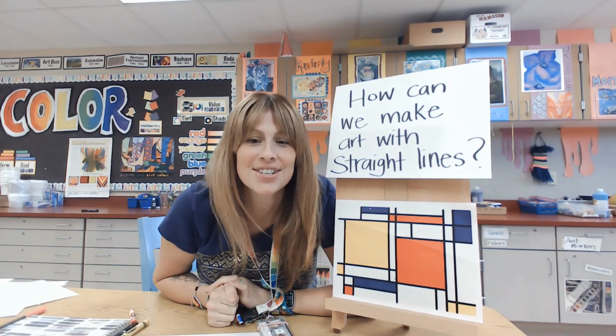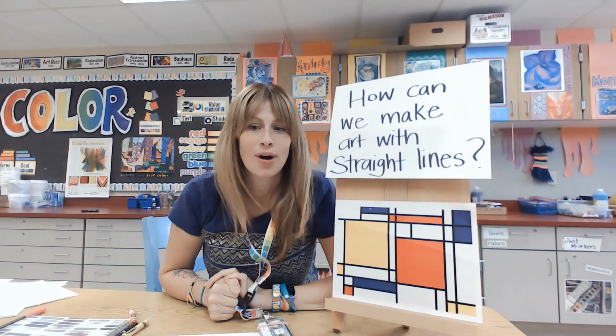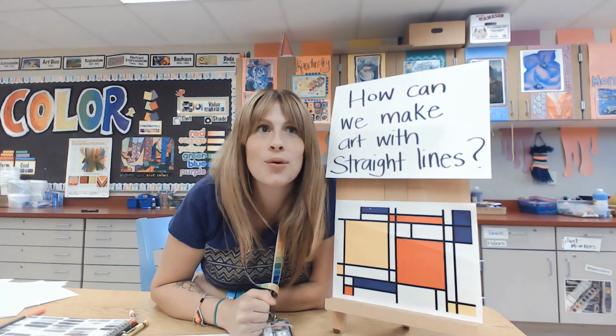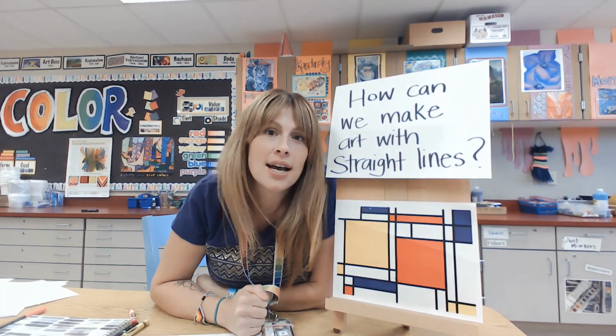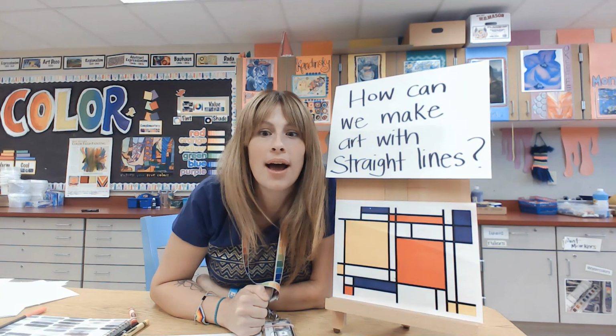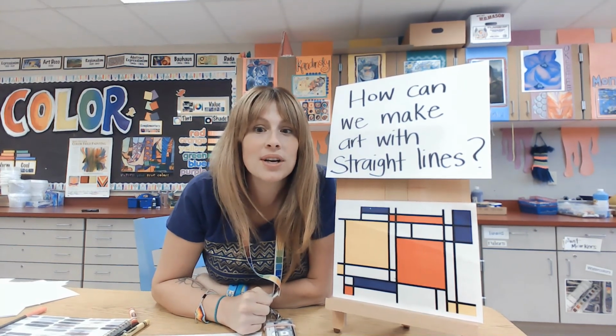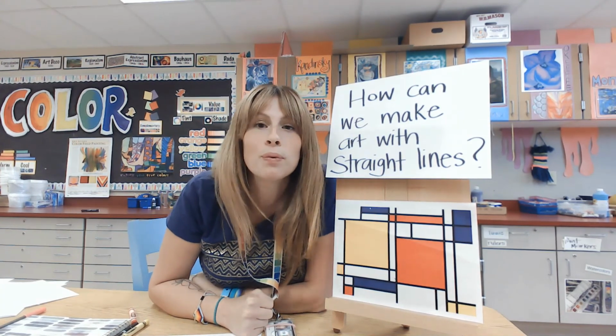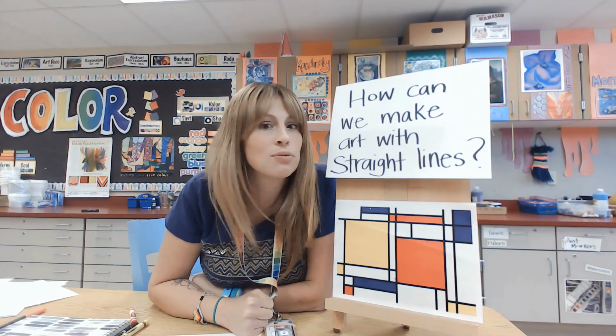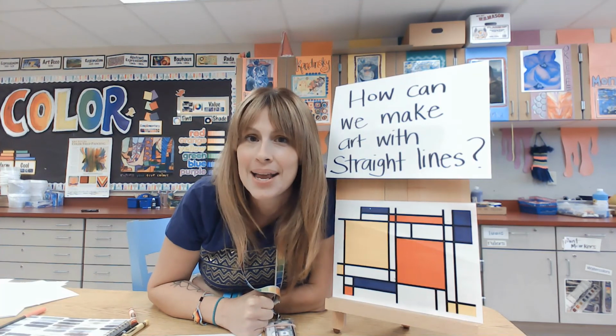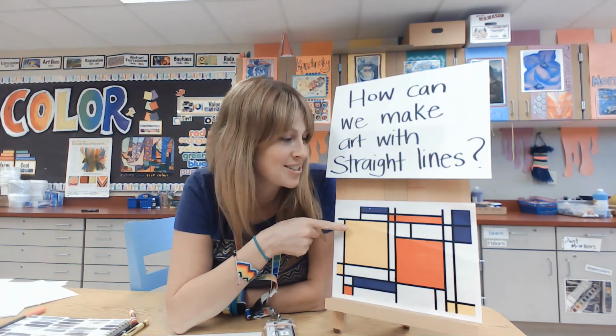I'm Mrs. Ash, and today we are going to keep talking about line. We have talked about all different line types and how we can use them to add interest in our work. We used a lot of straight lines in our school building picture, and today we are going to review their names and how we can use them in a design just like this artist here.